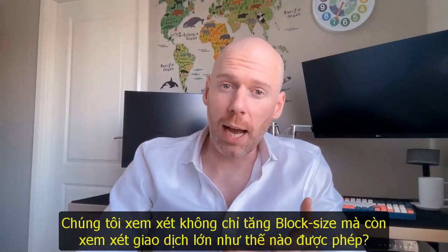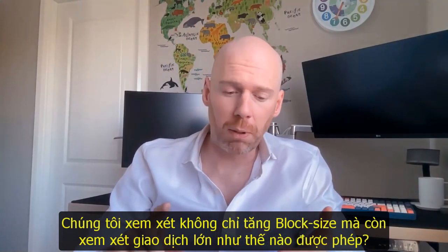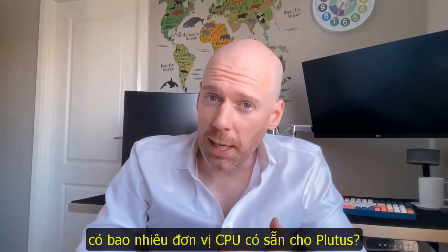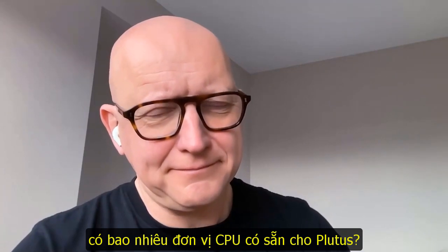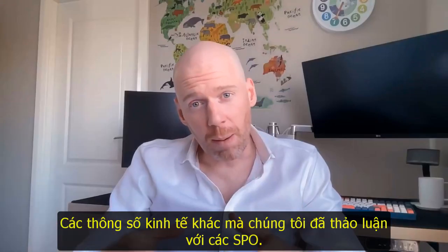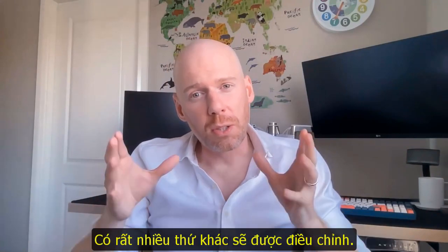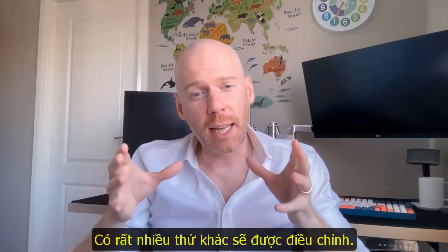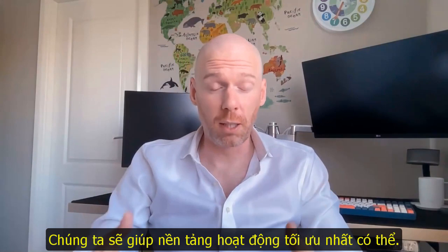We're going to potentially look at not only increasing block size further, but look at maybe how big a transaction is allowed to be, how many CPU units are available to Plutus, other economic parameters that we've discussed with the SPOs. So there's a whole bunch of different things we're going to be tweaking, and we're going to get the platform to a place where we feel it's operating at an optimal level.